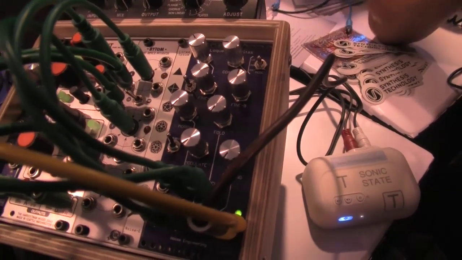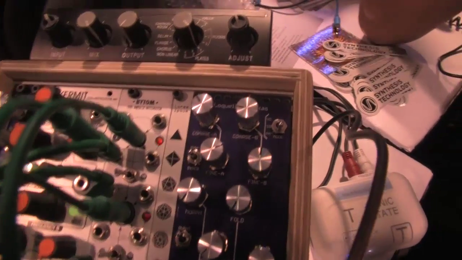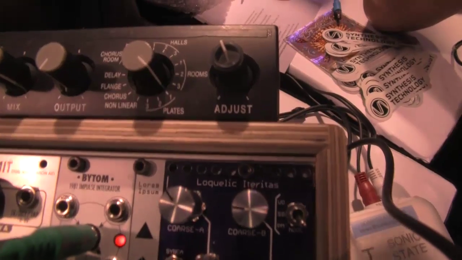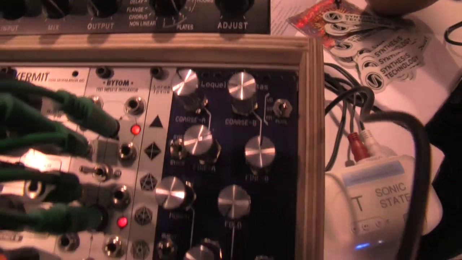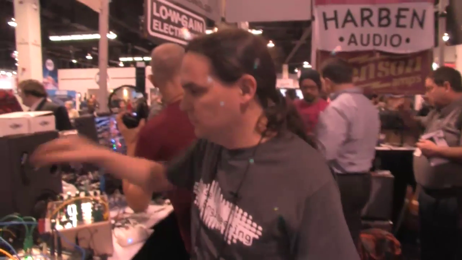Yeah, I kind of consider it, I call it a sound design oscillator. It's all about producing a wide variety of timbres. It of course tunes 1 volt per octave musically, but it's all about crazy tone variety. And I think that's what I'm going to show.